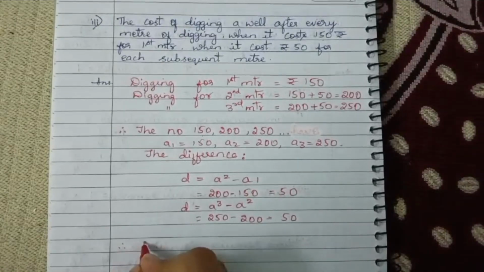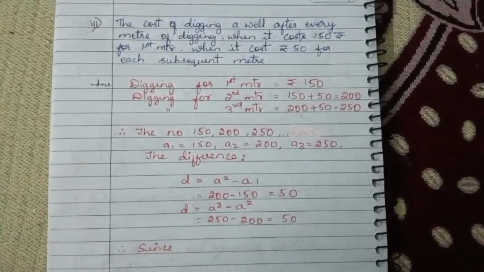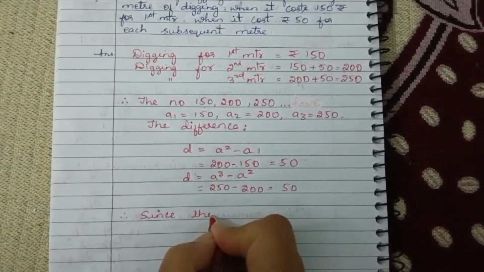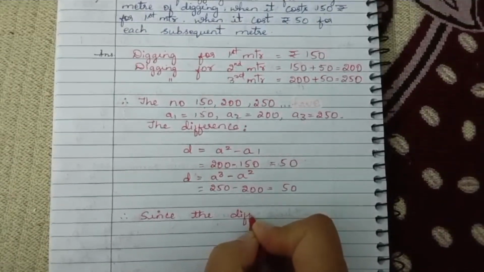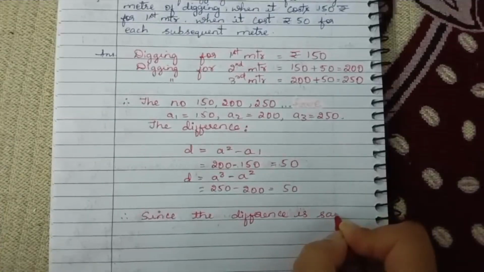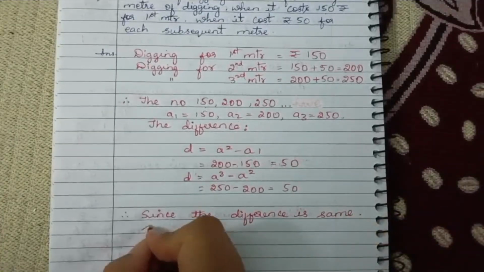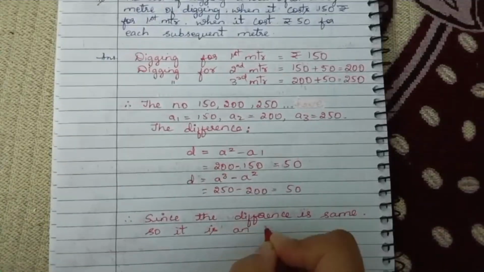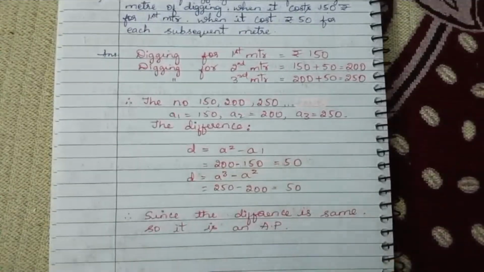Therefore, since the difference is the same, it is an AP. So this is the complete answer for the third question.